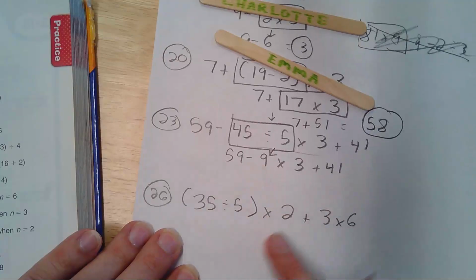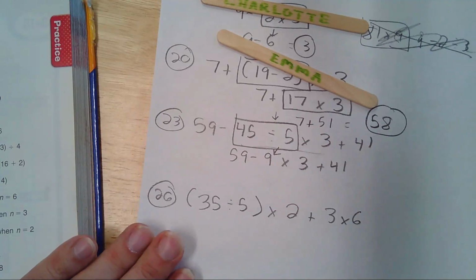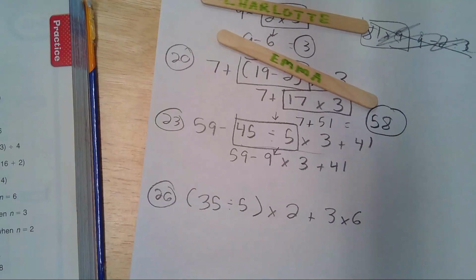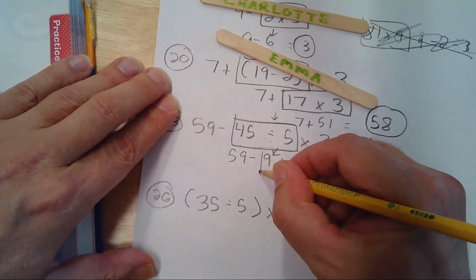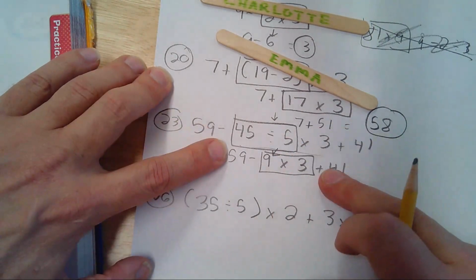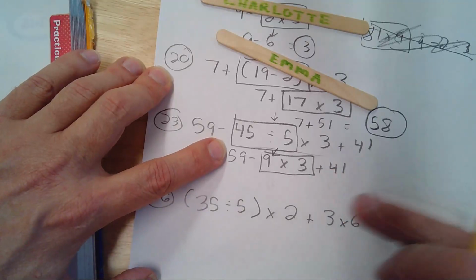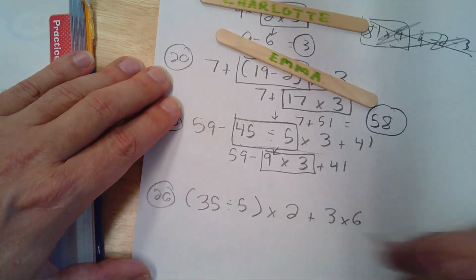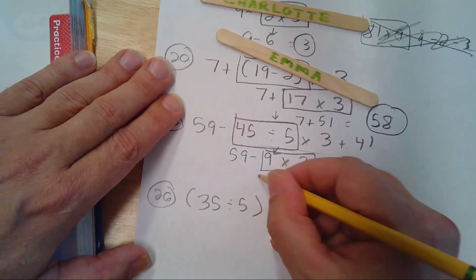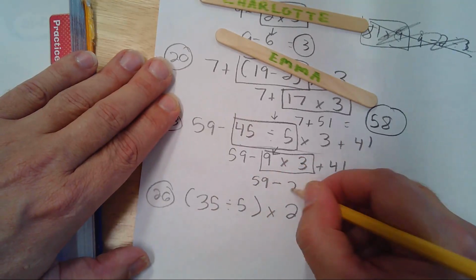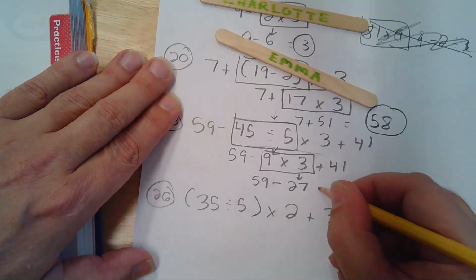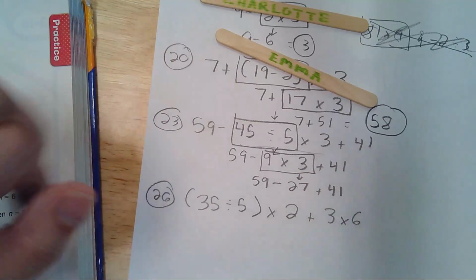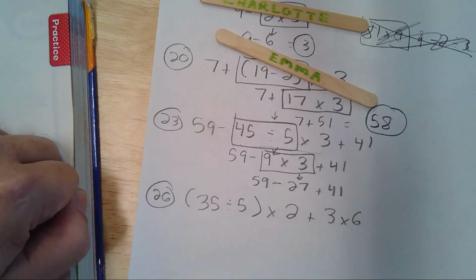What do I do next? 9 times 3. Right. All multiplying and dividing before any adding and subtracting. 9 times 3 is 27. So now I got 59 minus 27 plus 41. What's 59 minus 27?